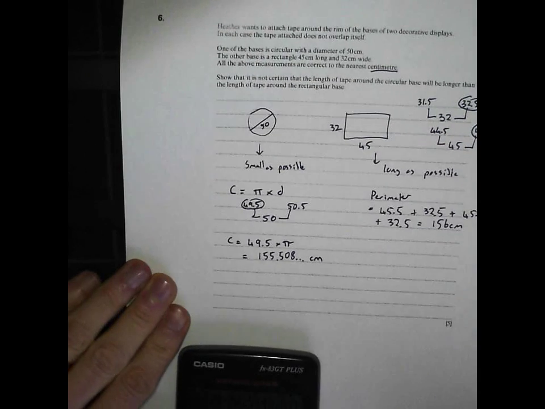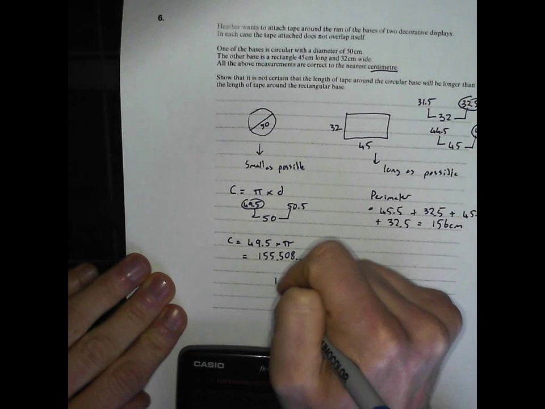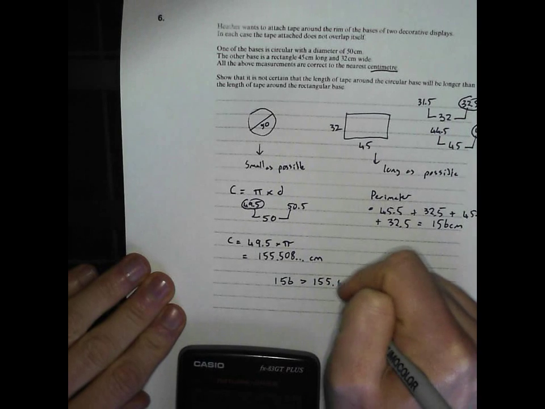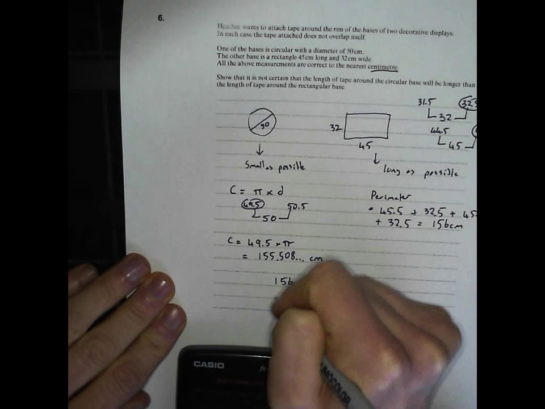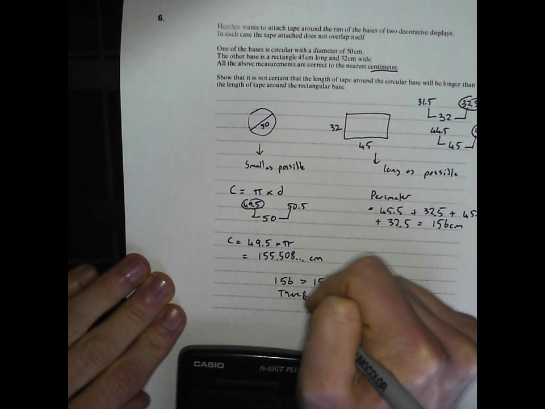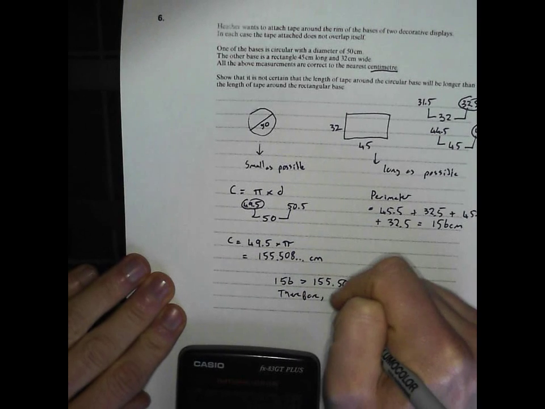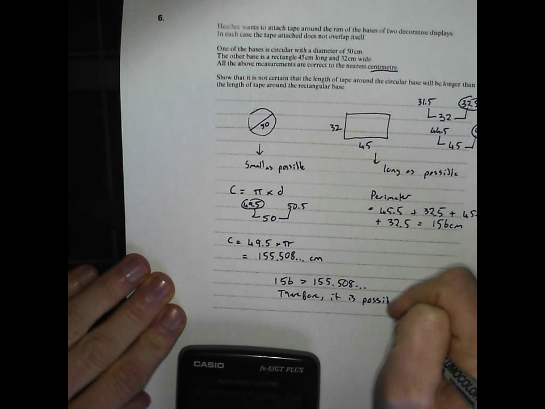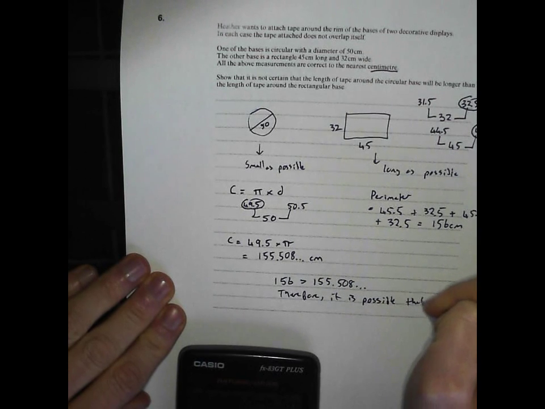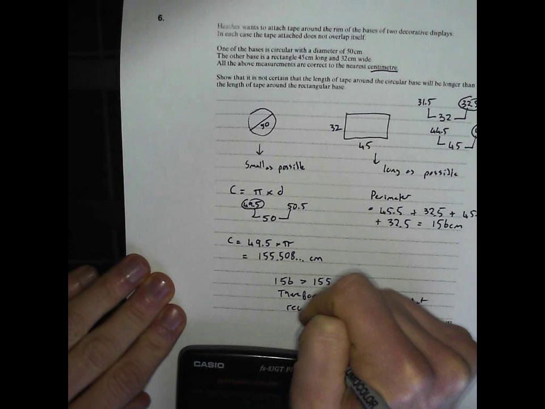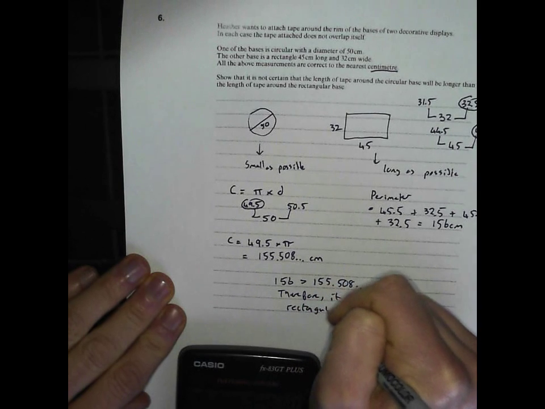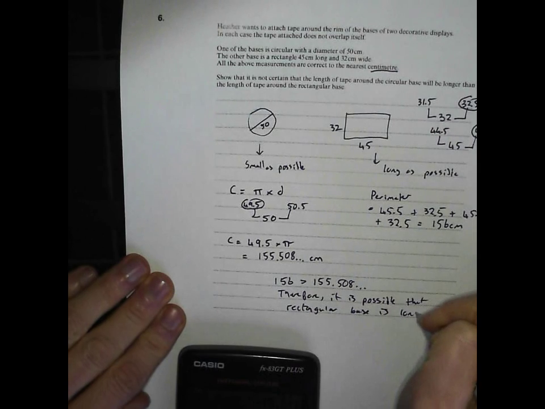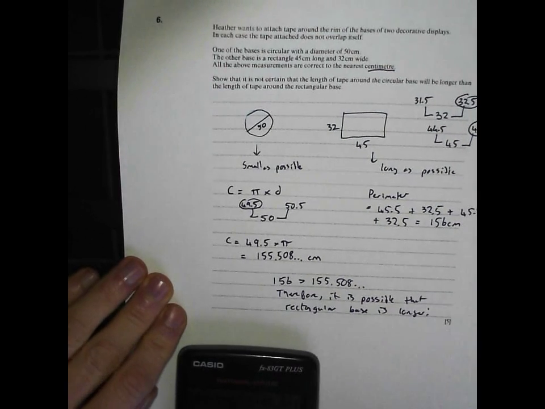And I'm just going to show off now. I'm just going to write down, 156 is greater than 155.508. Therefore, it is possible that the rectangular base is longer. Help yourself to 5 nice marks.